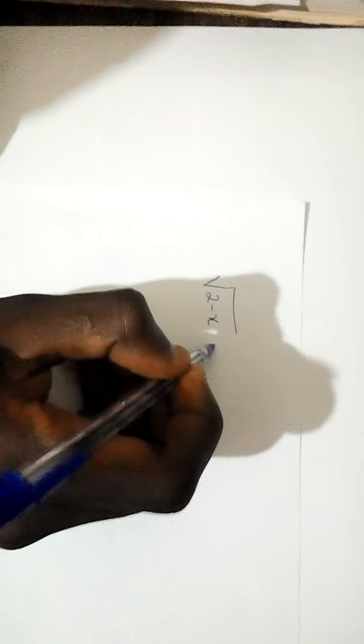In this video, we are going to be looking at how to solve inequalities. Now, I'm just going to take an example where we are going to be solving the inequality, the square root of 2 minus x less than or equal to 1 minus x.